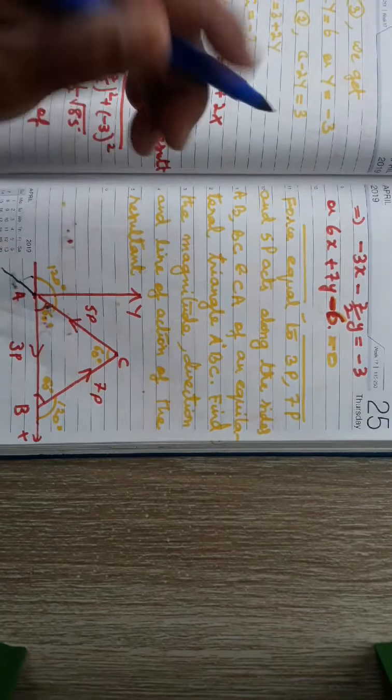It is already in the notes that I have solved, but I think most of you will not understand that much how we resolve the forces along and perpendicular. Though it is correct, I just want to explain it in detail: how we got the values of those, and how we calculate the components of these forces with respect to the x-axis.